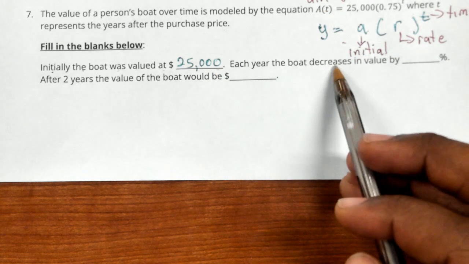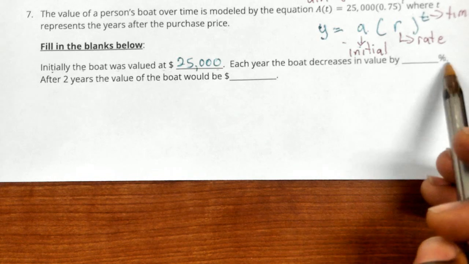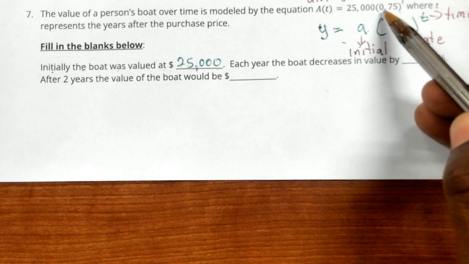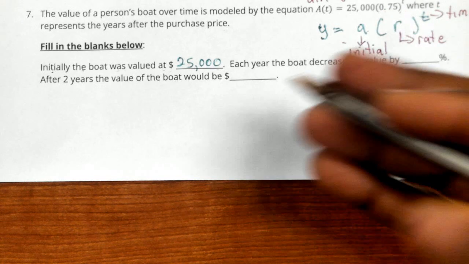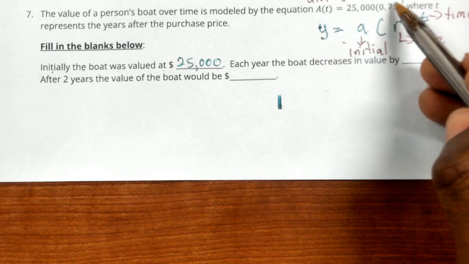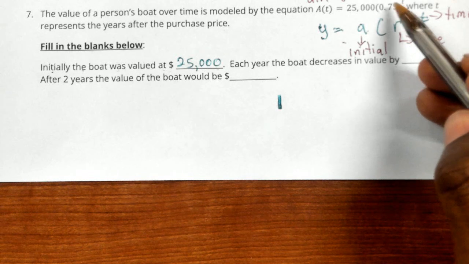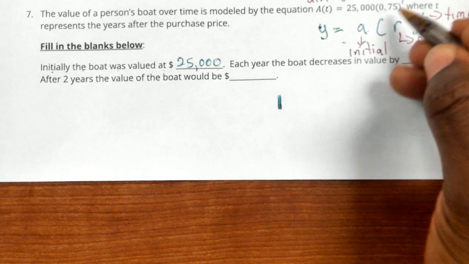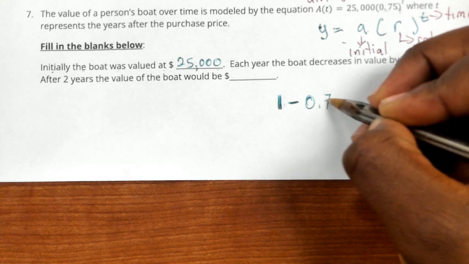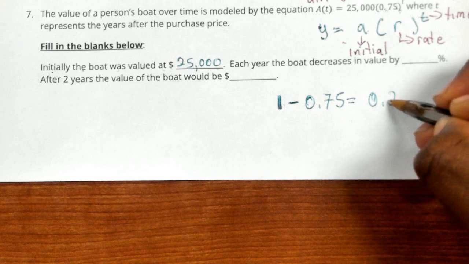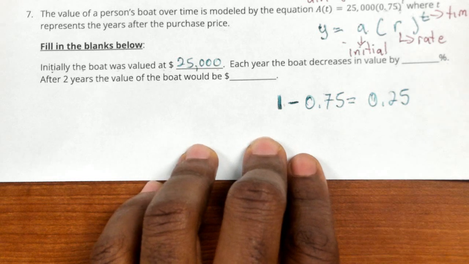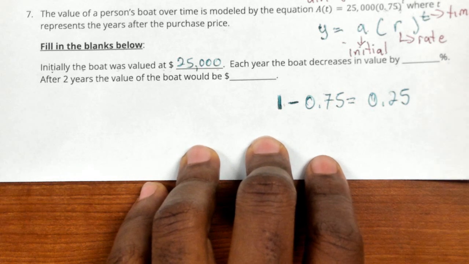It says each year the boat decreases in value by what percent? Well, we see that the rate was 0.75. If the rate is 0.75 and we start with 1, I need to figure out what amount I decreased by. To figure that out, guys, I'm going to subtract 0.75 from 1. So 1 minus 0.75 is 0.25. However, we need to represent it as a percent. That's what the question says.